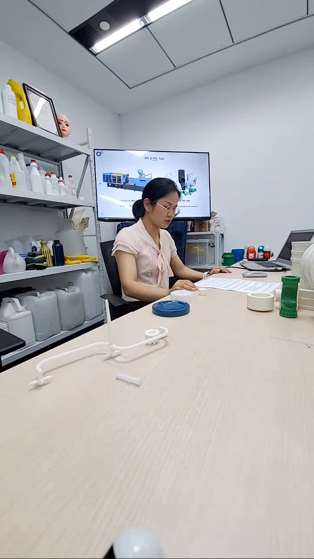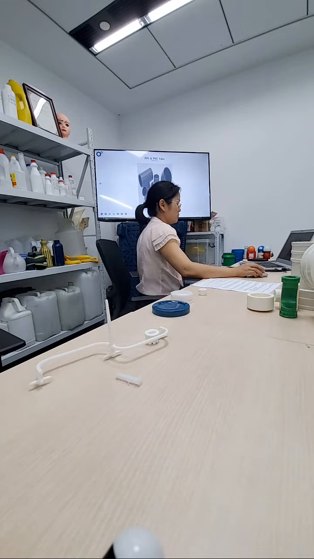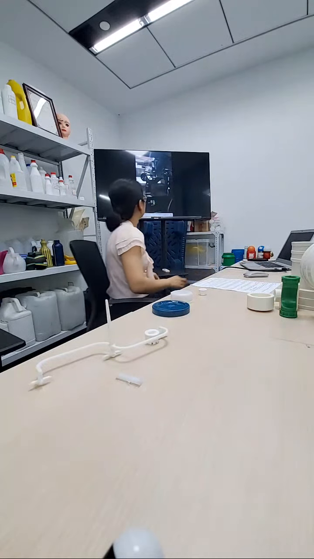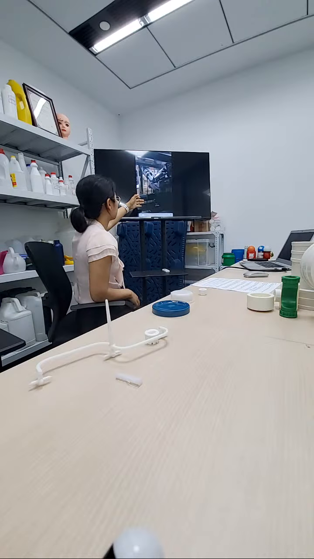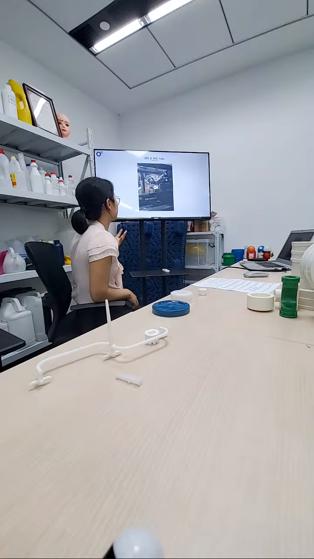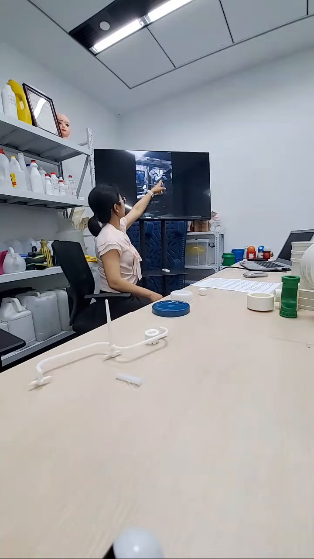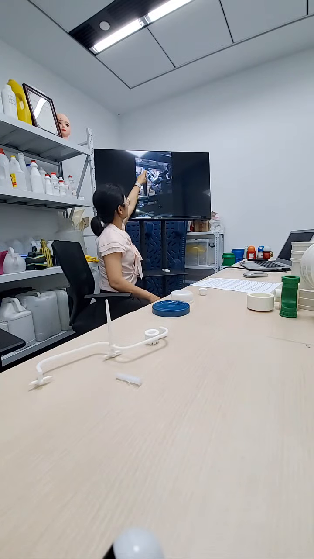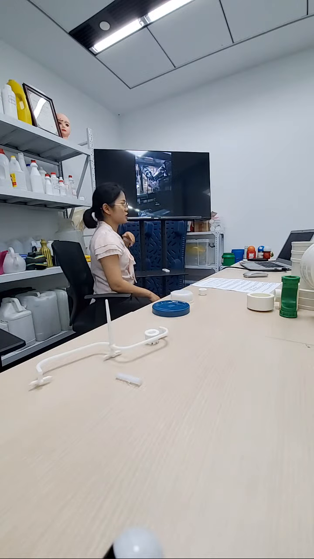I show you the video. We can see the mold is different from before, the cap, tube and the basket. We can see again. You can see this one could move, and then the tube could eject out easily. The precision is high.